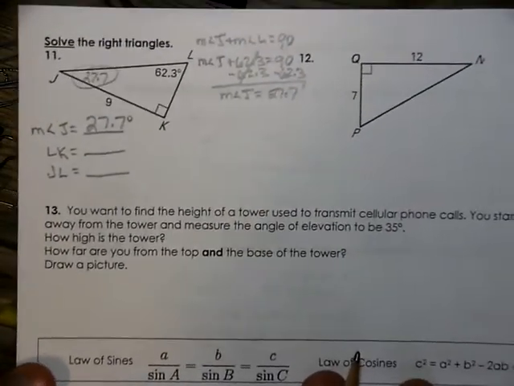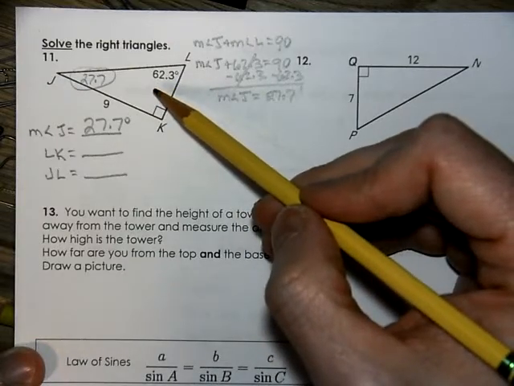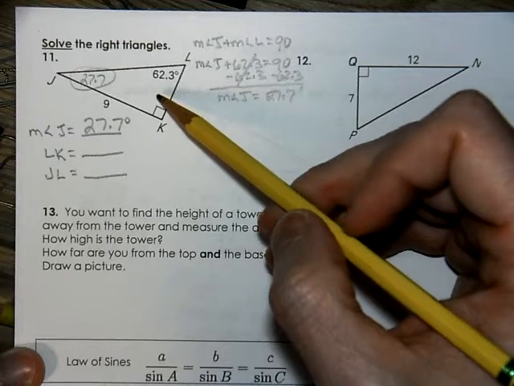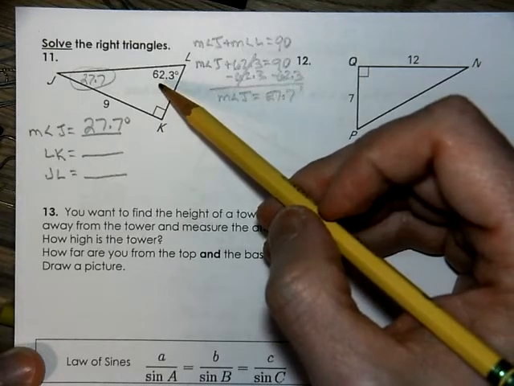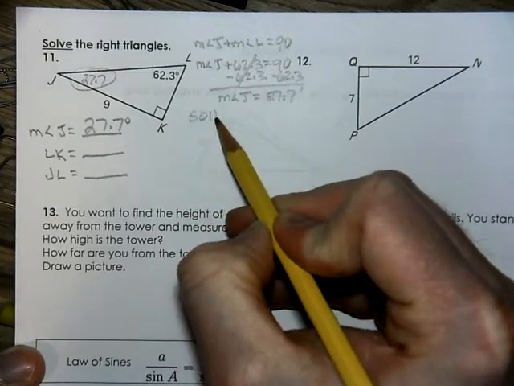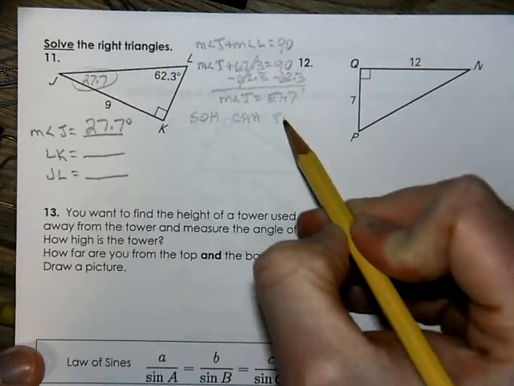So this again is not a 30, 60, 90 triangle. It's close to 60 but not quite 60. So therefore we can't use those special ways, the special right triangles. We're going to have to use trigonometry again. So I'll write out my trig functions with SOHCAHTOA.